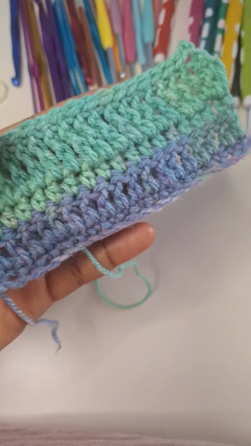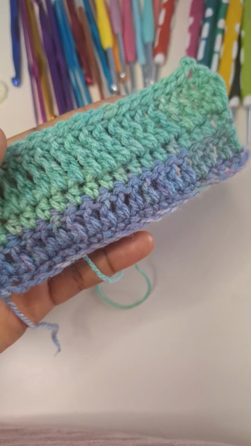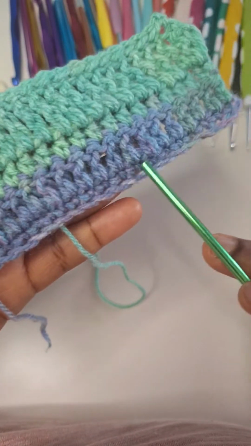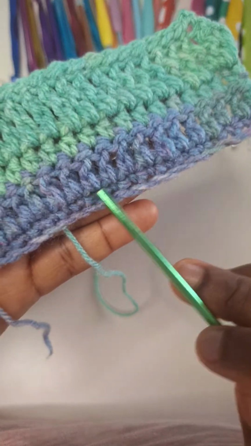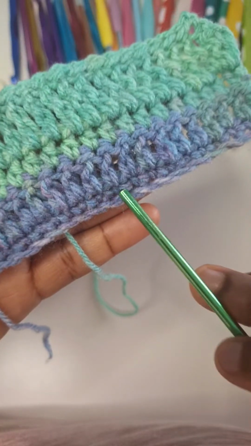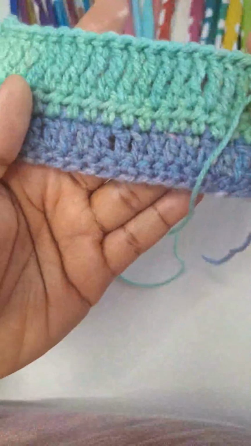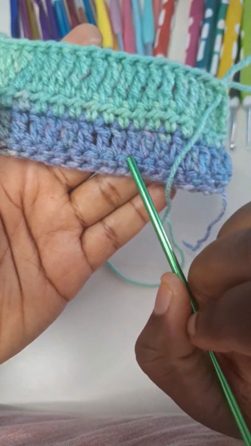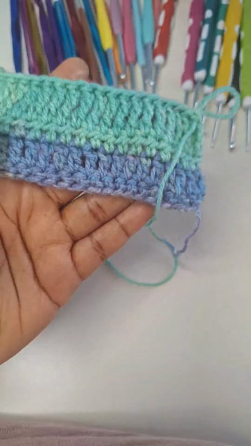Now I'm going to explain the single crochets. Right now we have got the single crochet row, which is right here. That's the single crochet row we have right there. That's the one that you started with.